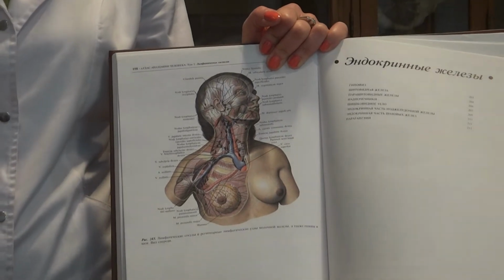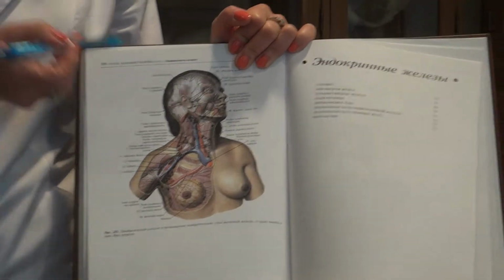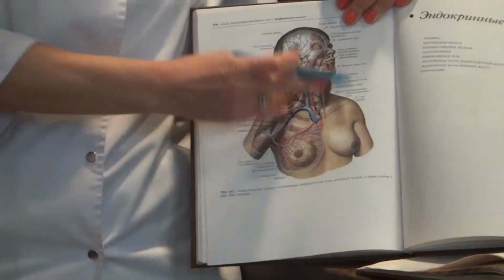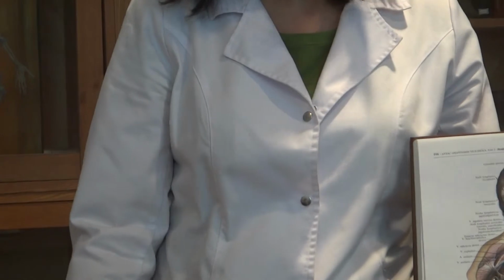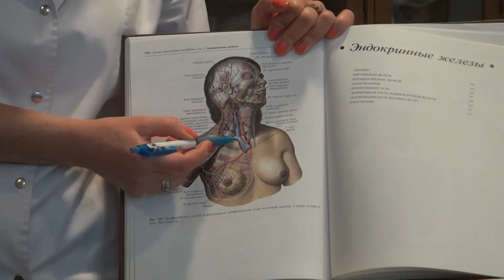Thus, in the right and left angle, two trunks are drained. What trunks? From the right half, truncus jugularis dexter, head and neck. From the right upper limb, truncus subclavius dexter. And from the thoracic cavity, ductus lymphaticus dexter. One duct and two trunks drain here.